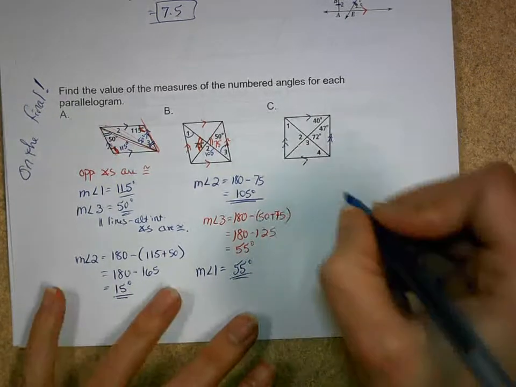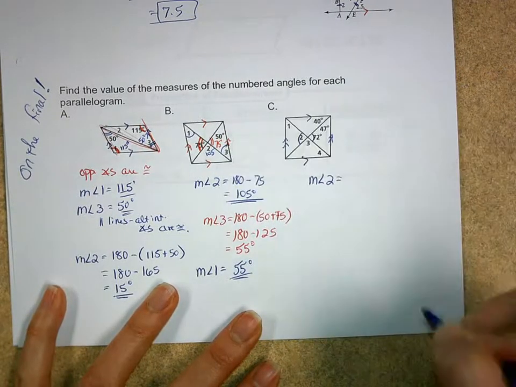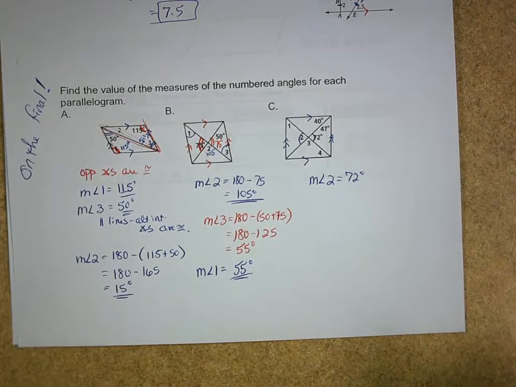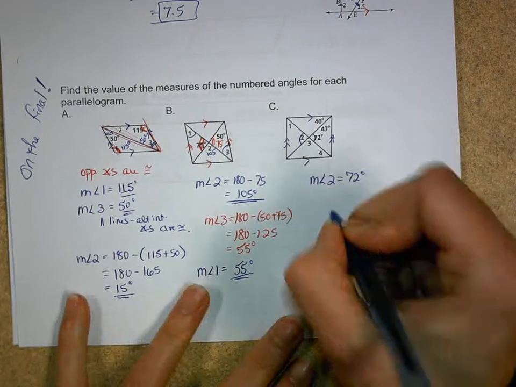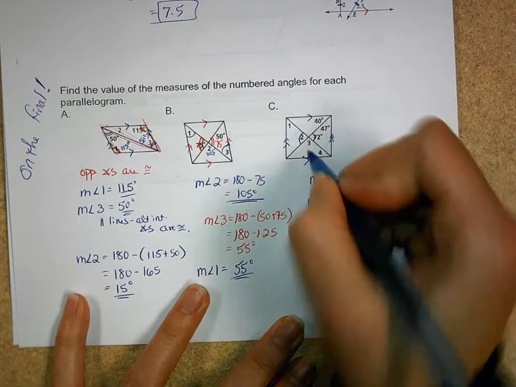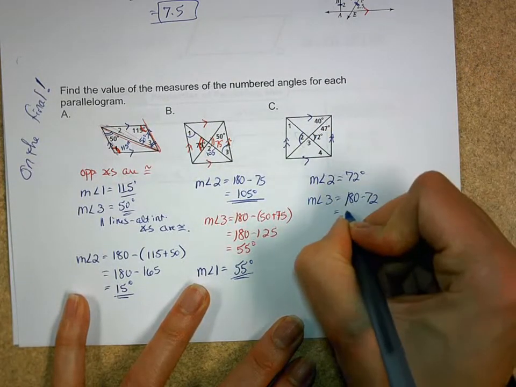Angle 2. I totally agree with you. The measure of angle 2 is 72 degrees. Vertical angles. Excellent. How about angle 3 now? Yeah, the measure of angle 3 works because they're a linear pair. You can go this way also. 180 minus 72, 68 degrees.